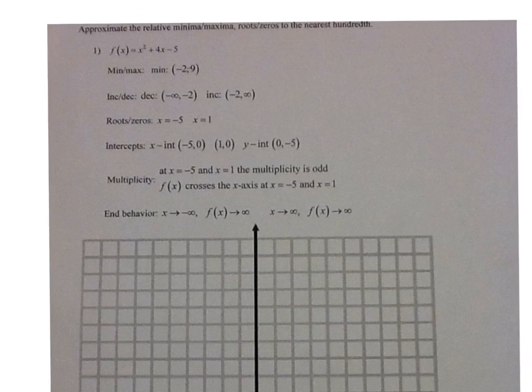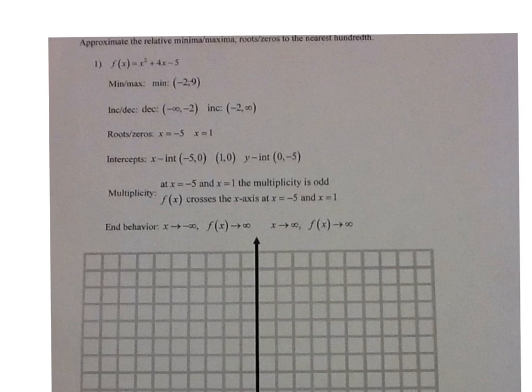Okay, so what we want to be able to do today is take all those key features that we've been working on for the past week and now actually graph this, draw a sketch of the graph without graphing it on the calculator. All right, so you're going to start with your max or your mins here. So I have a min at -2, -9.